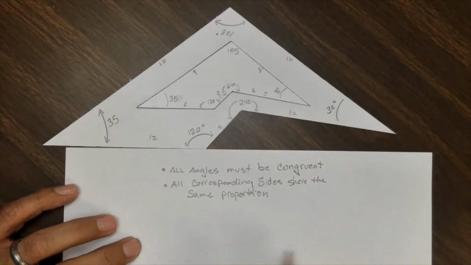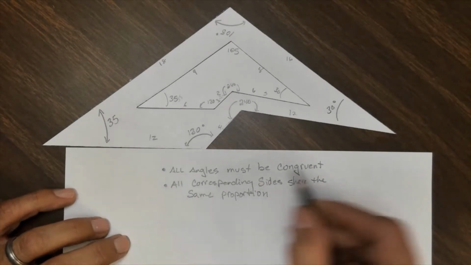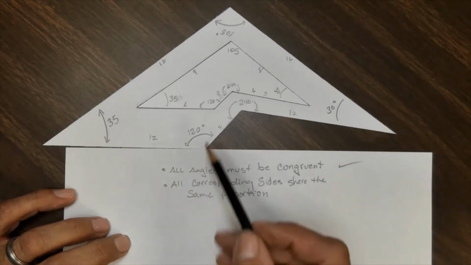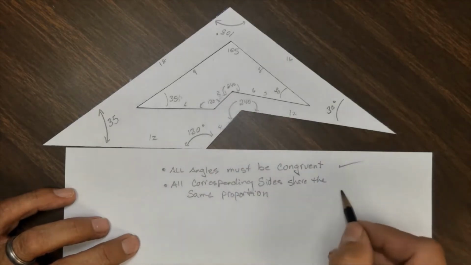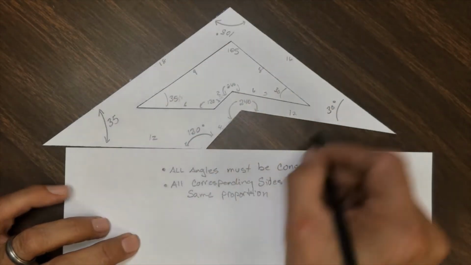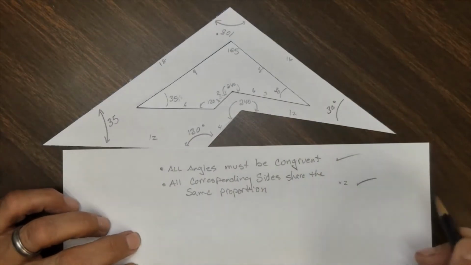So this shape, we have all congruent angles, and the ratio between these two is 2. So if we take the little one and multiply it by 2, we get the big one. So this shape is similar.